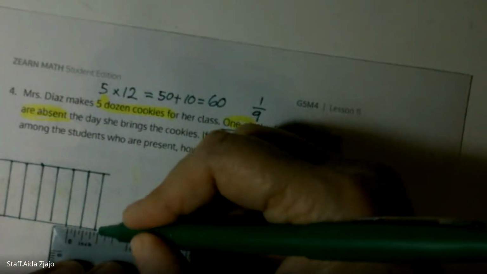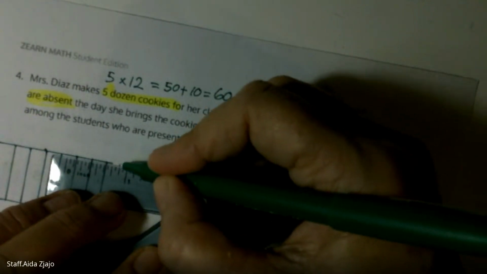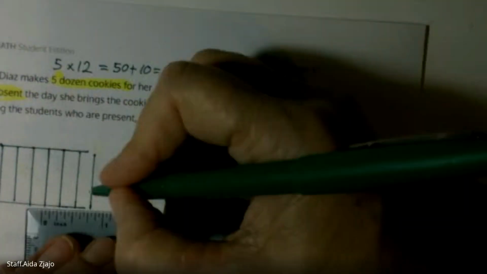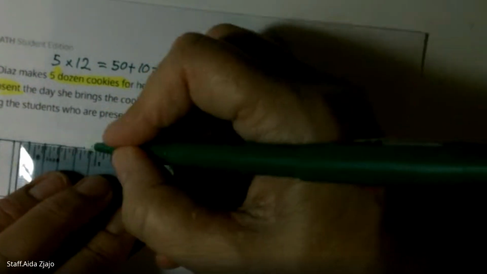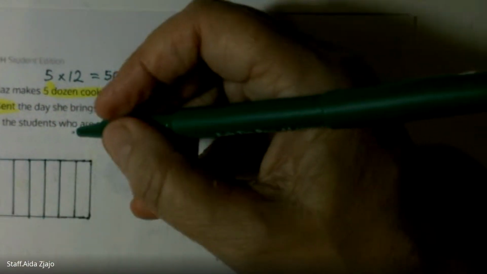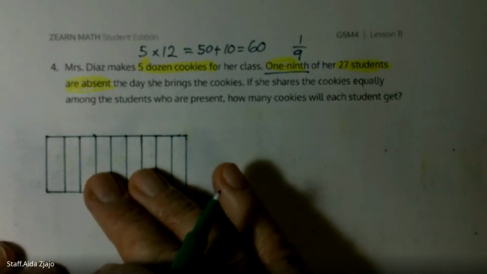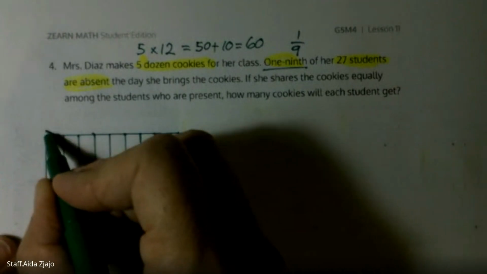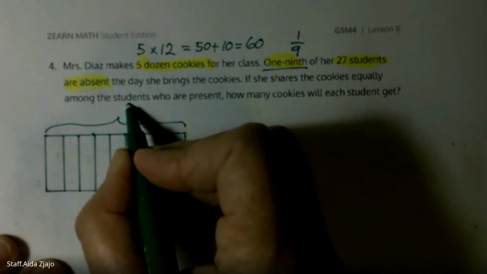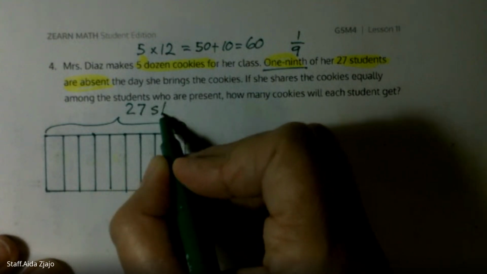I need two more, so now I'm going to add a little bit more to my open rectangle, and add one and then one more. Done. So now I have 9 equal spaces. I can think this is a whole, which represents the whole group of students, 27 students.